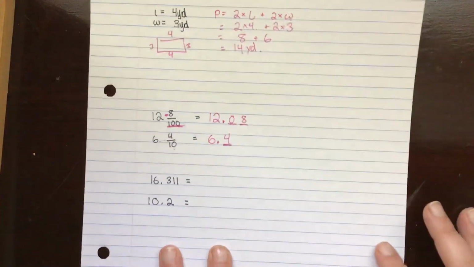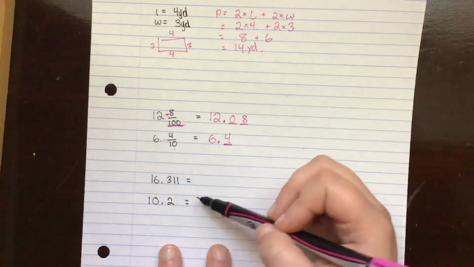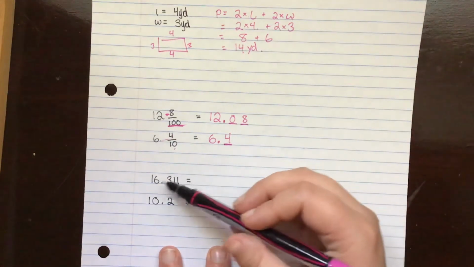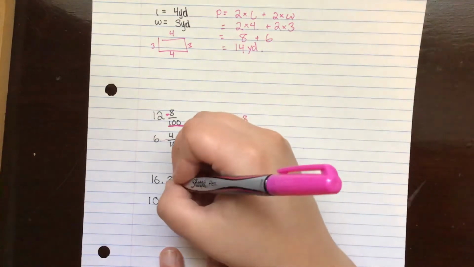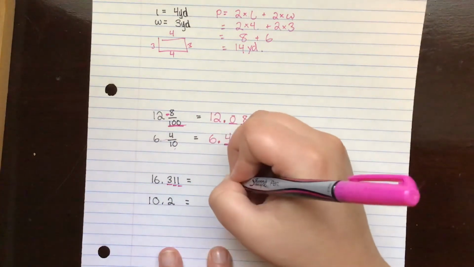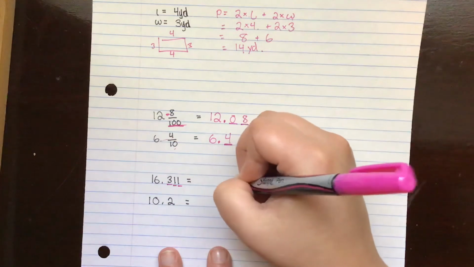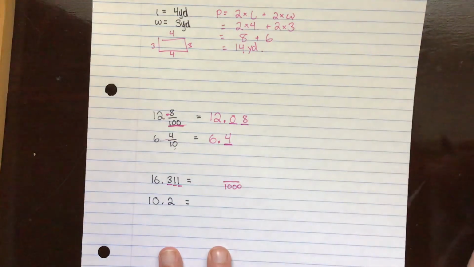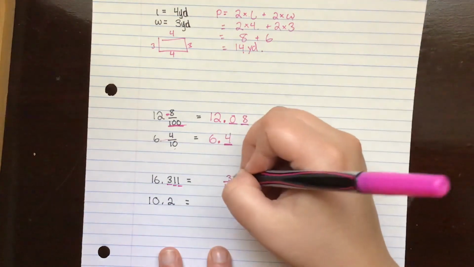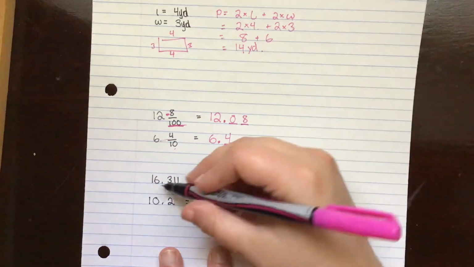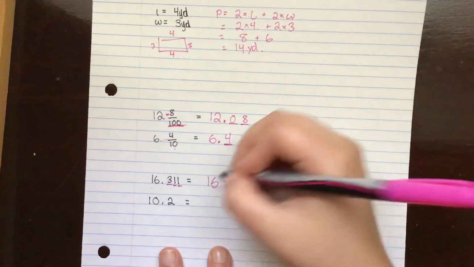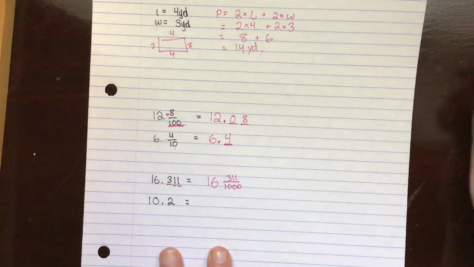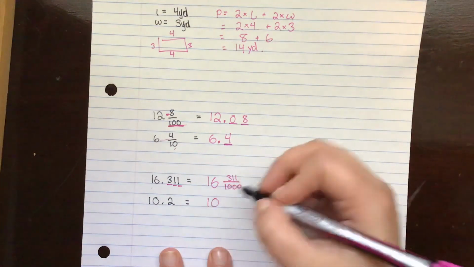Now, we can also do this for our decimals to fractions. So here we have 16.311. I have 3 places. That means my fraction is 1,000th. So my bottom number is going to be 1,000. My top number is 311. And the whole number just becomes the big number in front of the fraction, which represents the amount of wholes we have. So for this one, my big number is 10.